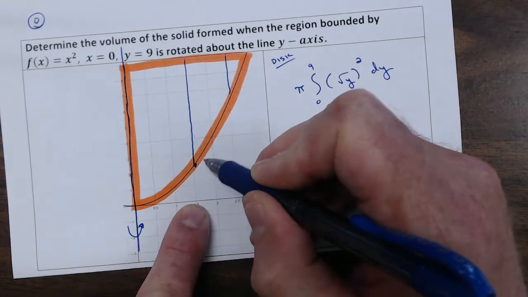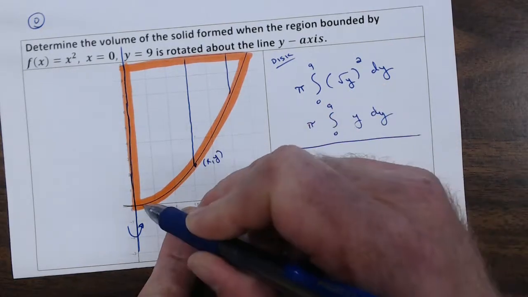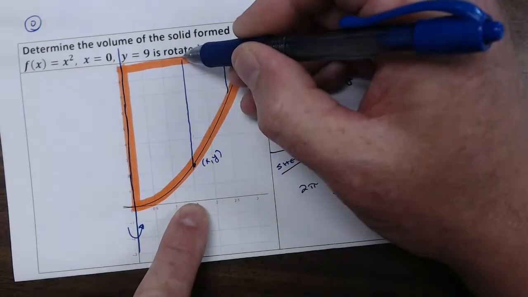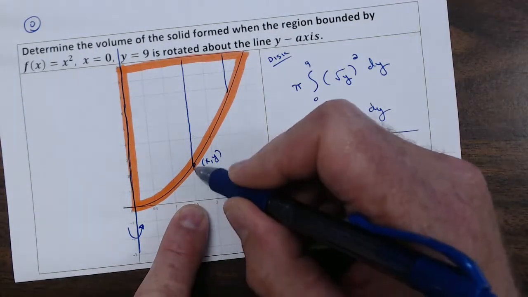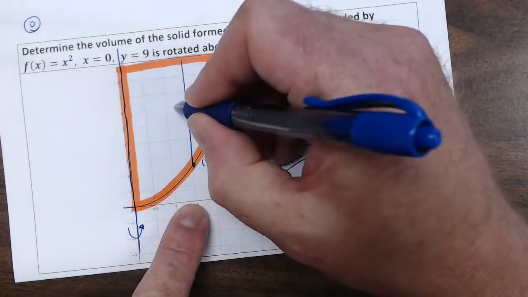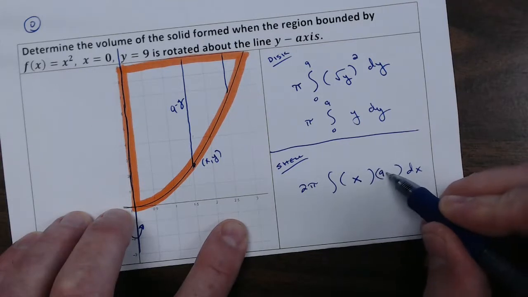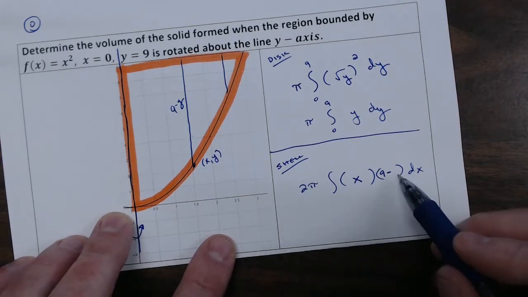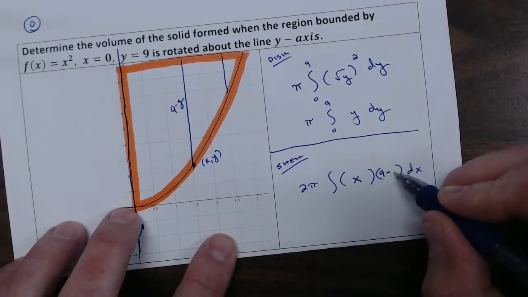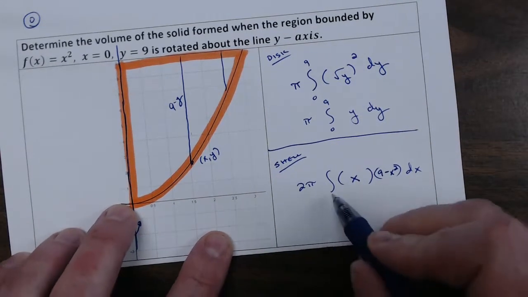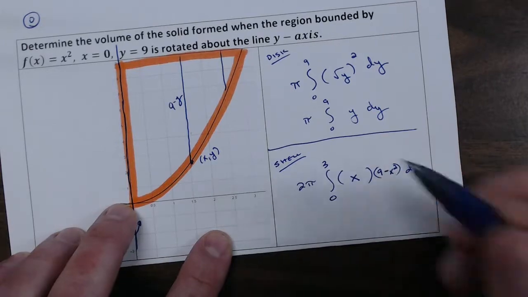Here is the x and y. This is the y value right here. So 9 minus the y value is the height of that shell. So I'm going to write 9 minus, well, I can't write y there. What is y? y is x squared. And we're evaluating that over the interval 0 to 3.